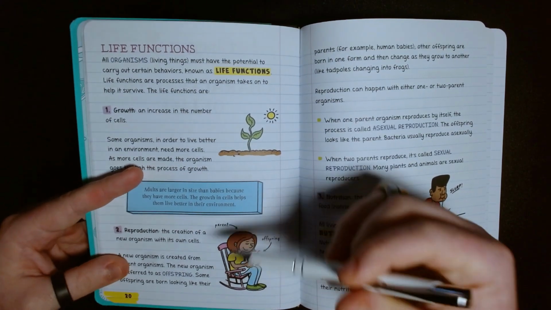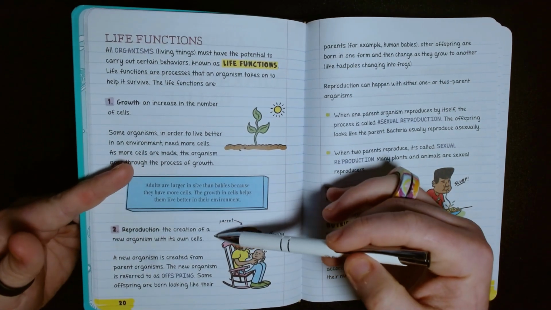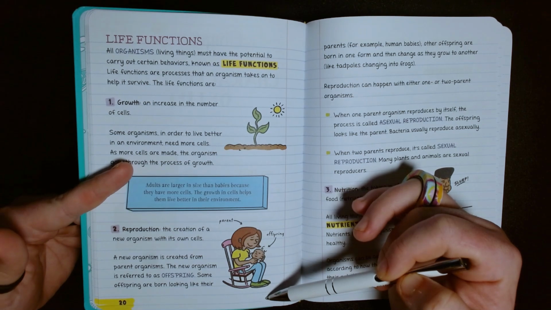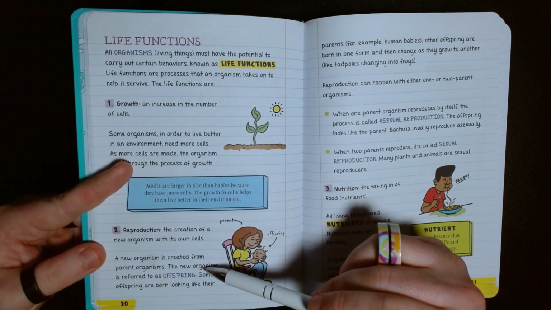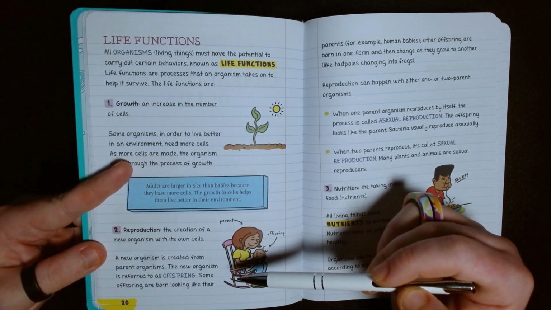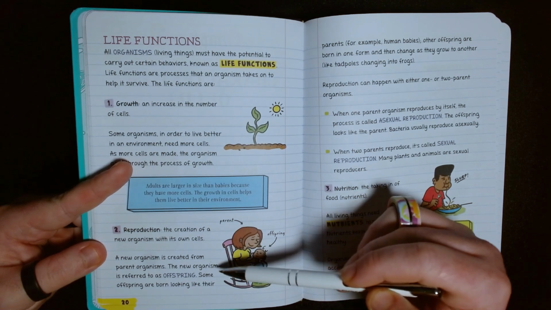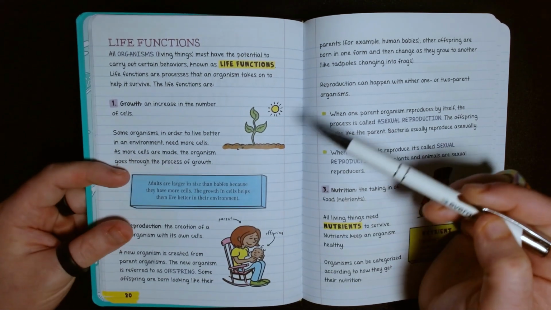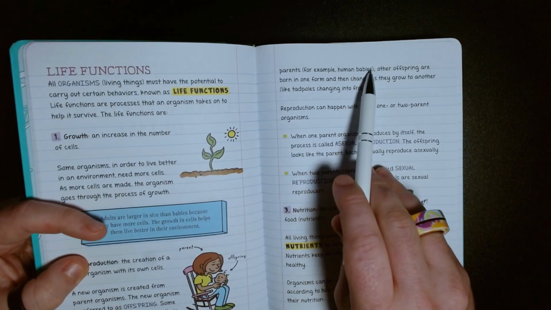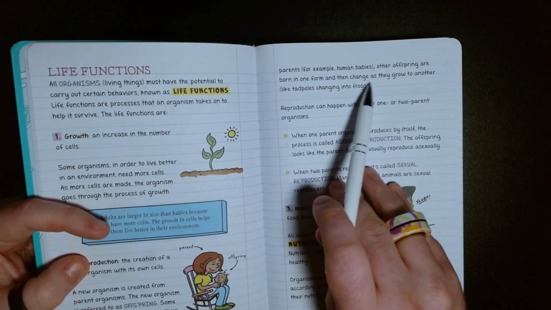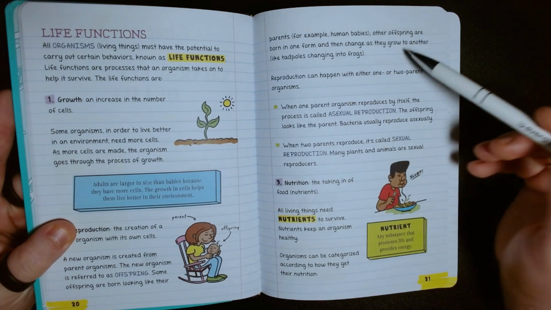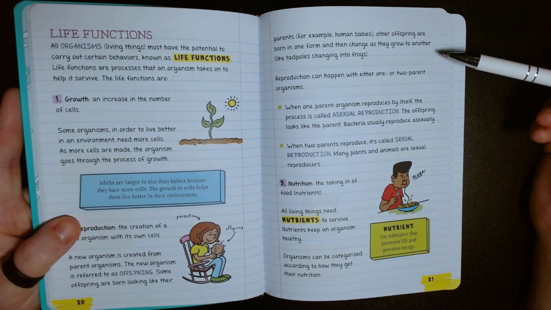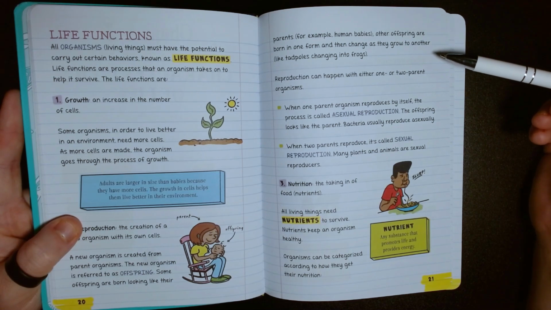Reproduction, which is the creation of a new organism with its own cells. A new organism is created from parent organisms. The new organism is referred to as offspring. Some offspring are born looking like their parents, for example, human babies. Other offspring are born in one form and then change as they grow into another, like tadpoles changing into frogs.